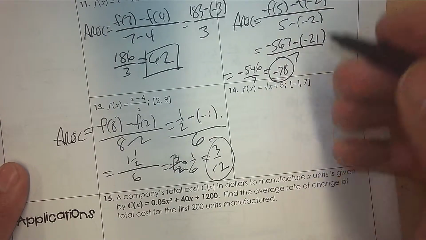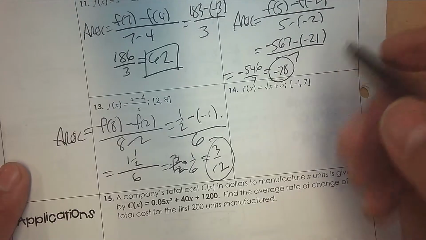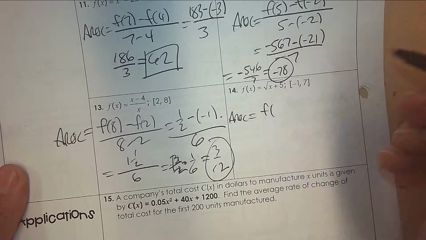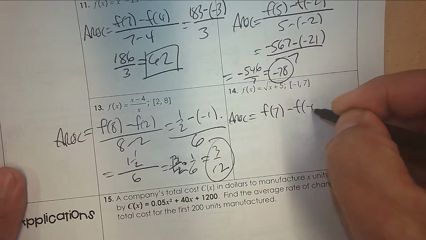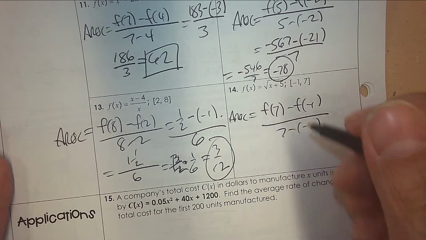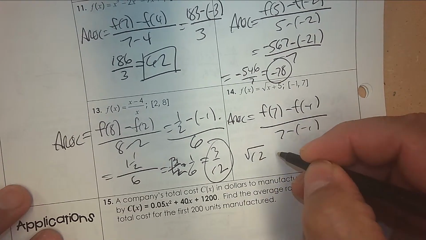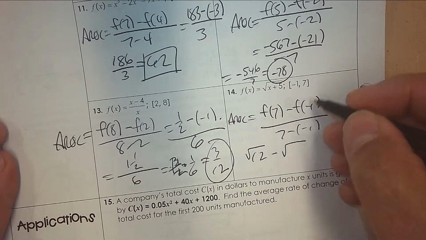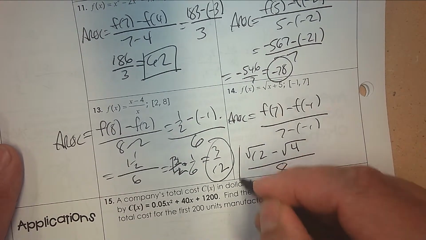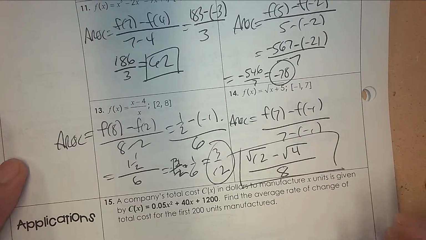Last one. They say use your calculator at the end, it's fine. Setup. It's all about the setup. F at 7, subtract f at negative 1. And then denominator 7, subtract negative 1. So f at 7, if I plug it in, it's the square root of 12. Minus negative 1 is the square root of 4. And then 7 plus 1 is 8. And that's good enough. That is a 2, but it's fine.